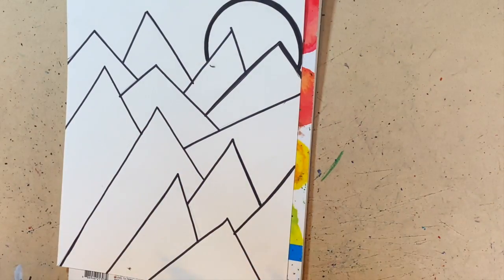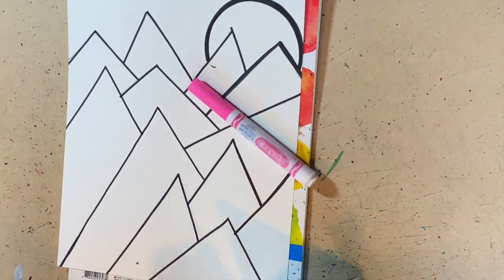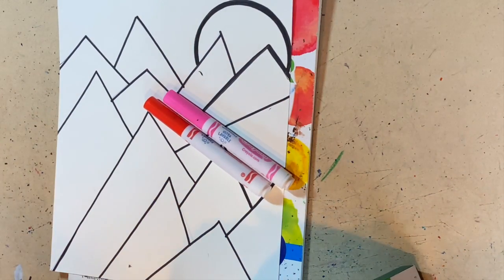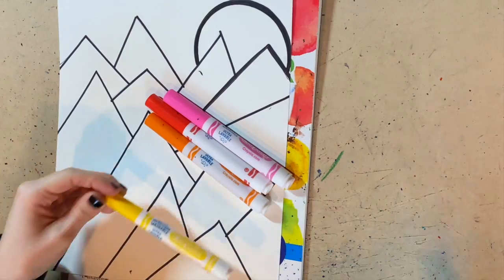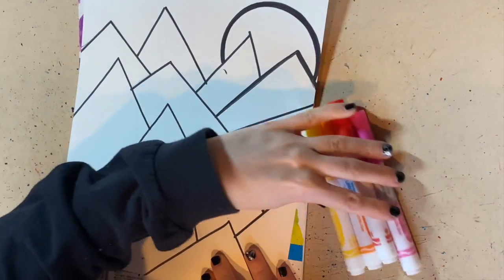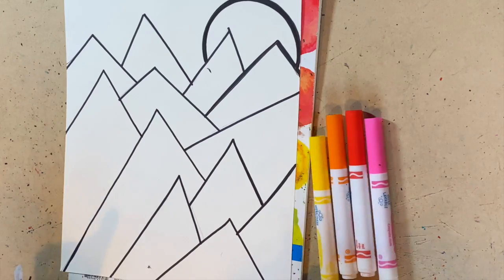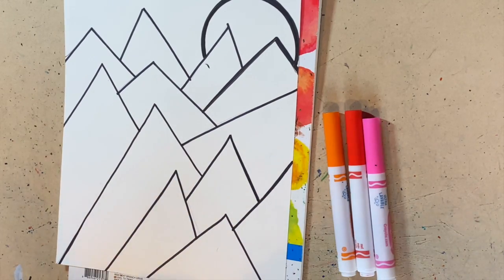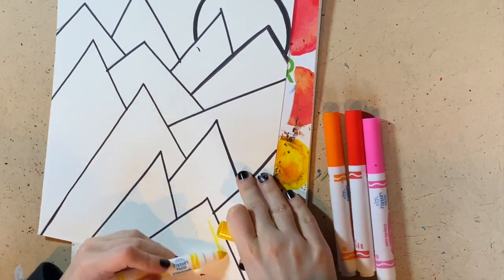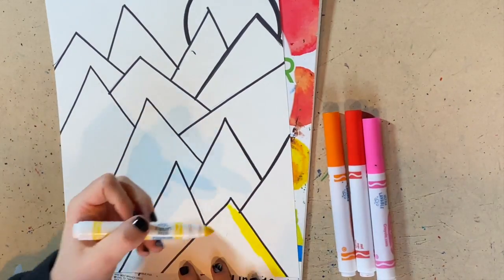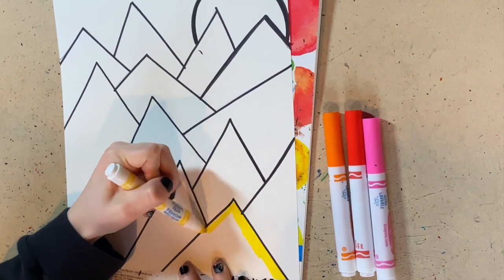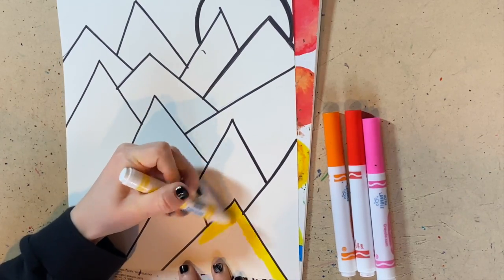You could do, so I'm going to take pink, red, orange, and yellow for my warm colors, for my light bright colors. I am going to color each triangle using a different bright color. So I'm going to say that one more time. I'm going to color each triangle using a different bright color.